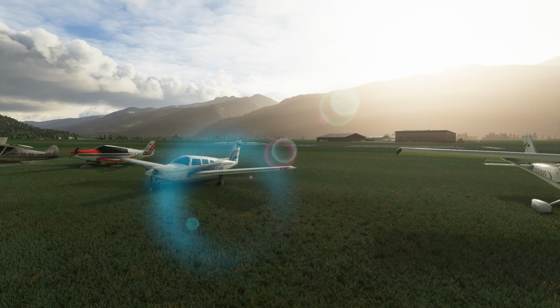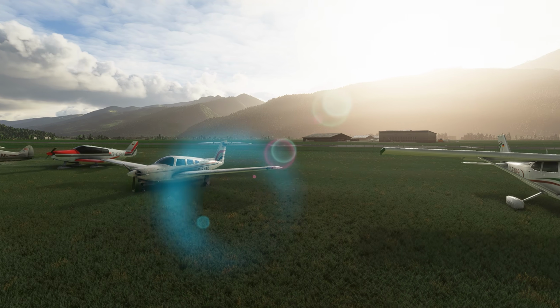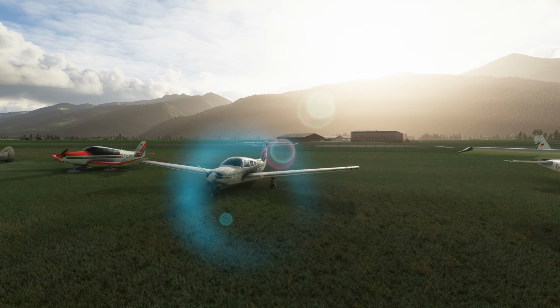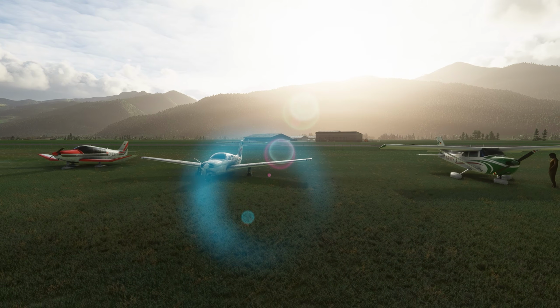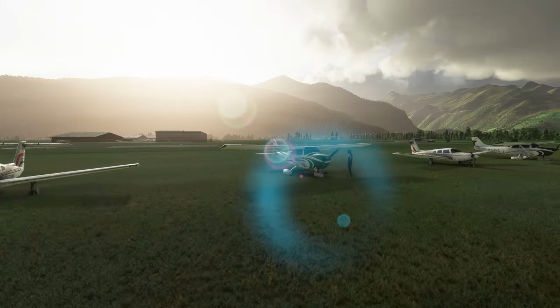Possibly, but in fact, if you didn't know, Just Flight, who are also an amazing third-party developer, are currently bringing the Piper PA, I think it's the 28, pretty sure it is, just a single prop engine to Microsoft Flight Simulator, so keep an eye out for that.